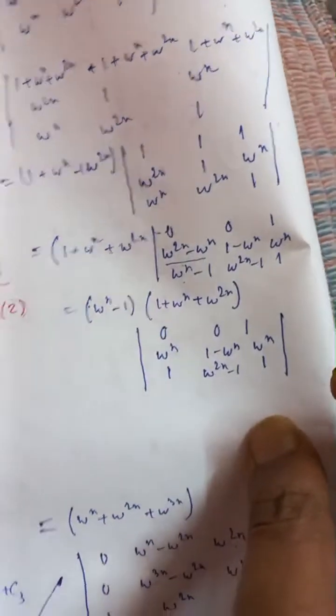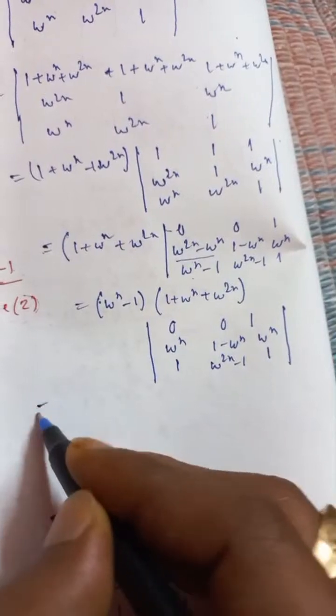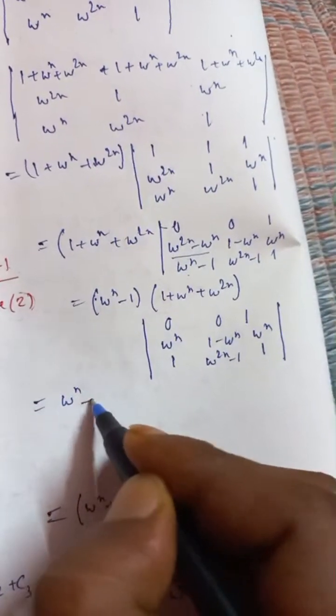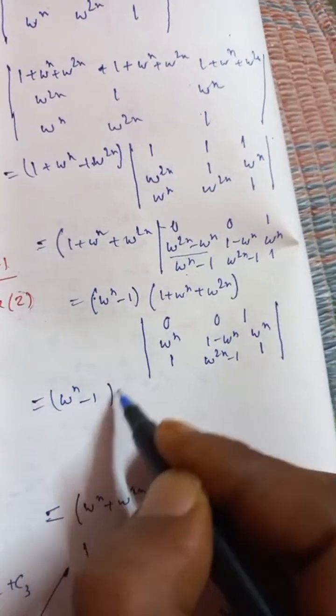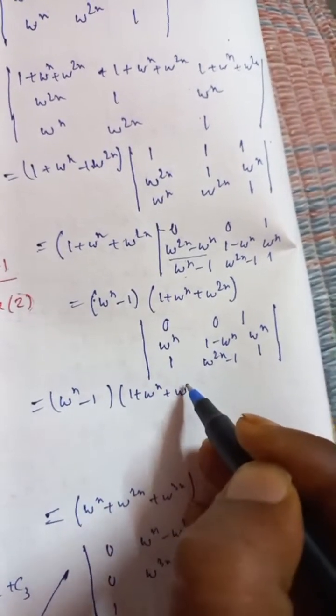Now if we calculate the determinant, we will have omega to the power n minus 1 plus omega to the power n plus omega to the power 2n.